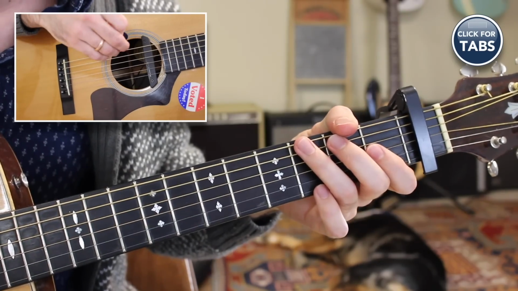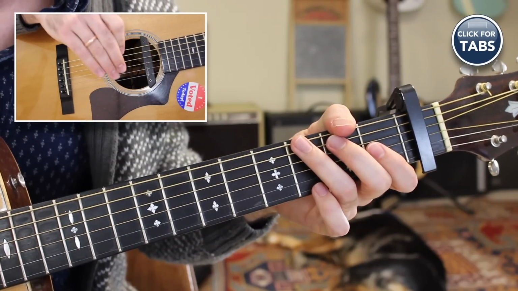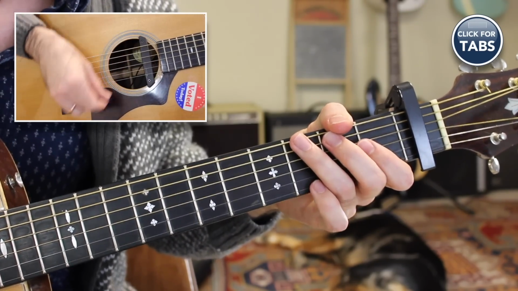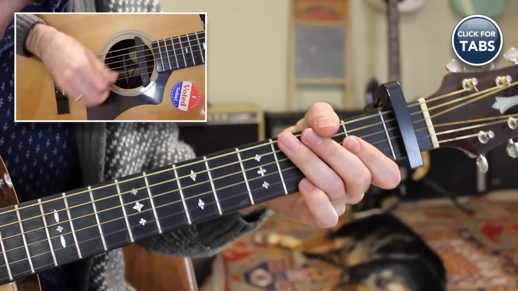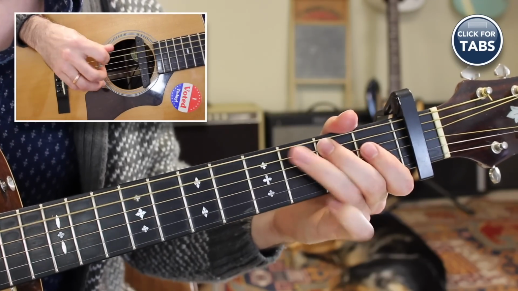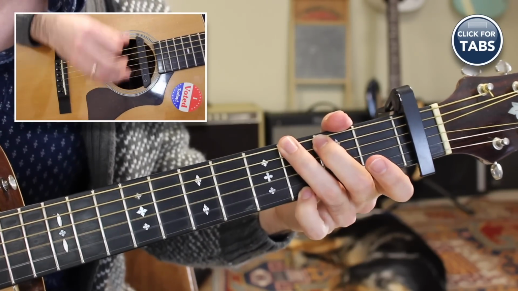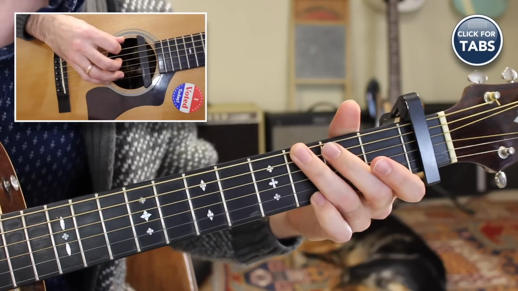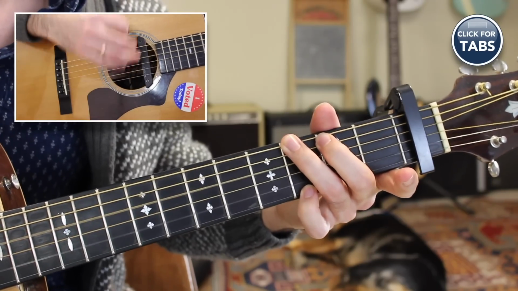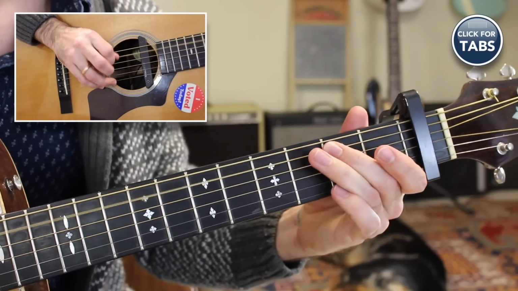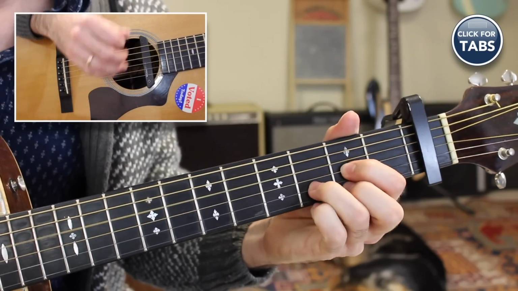Okay, now let's see if we can perform that entire intro from beginning to end at a slower tempo. 1, 2, 3, 4, 1. Down, down, up, down, up, bass. Down, down, up, down, up, bass. D.